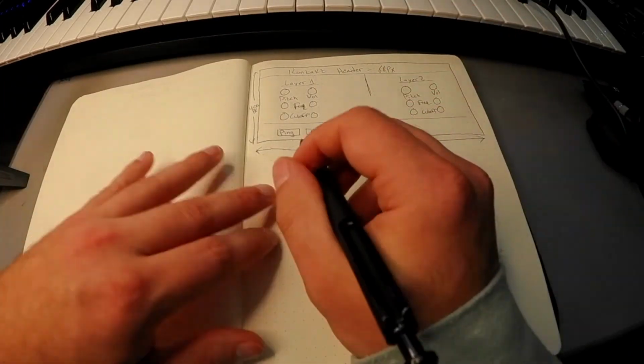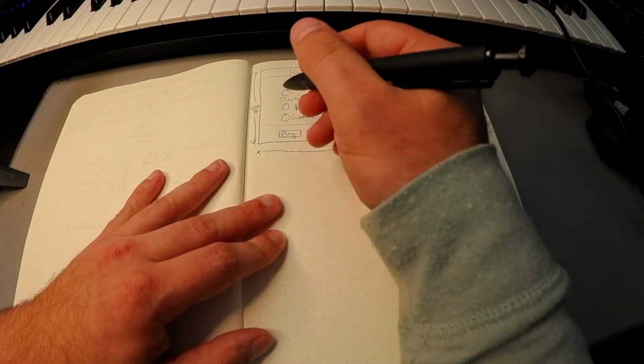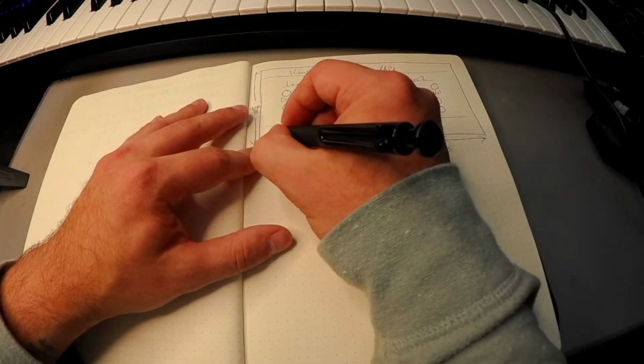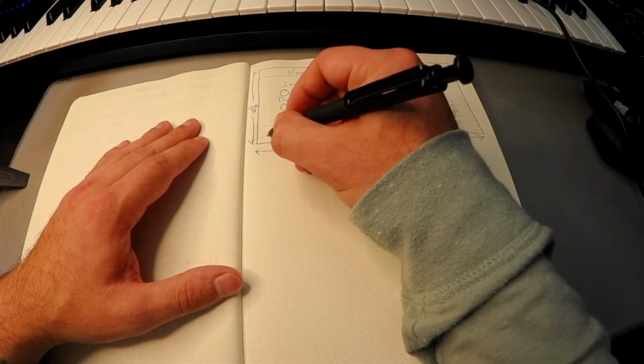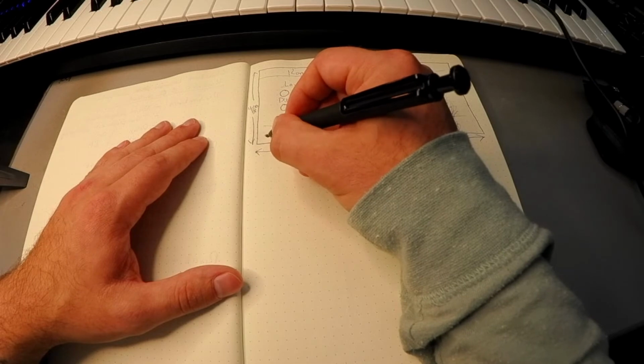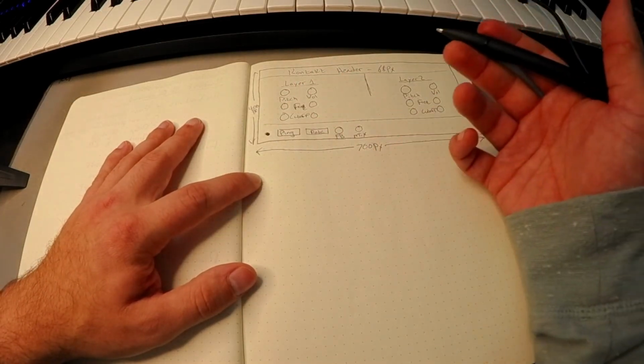Okay, and then we also should have dots along here for bypass. So I'm thinking I'm just going to do a simple dot where when it's colored in, it's active, and when it's not, it's bypassed.